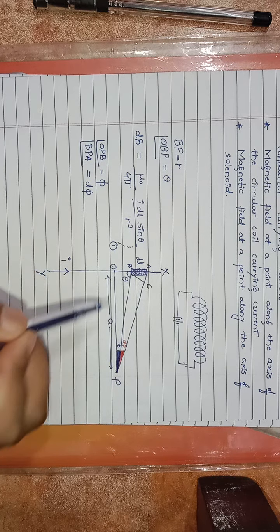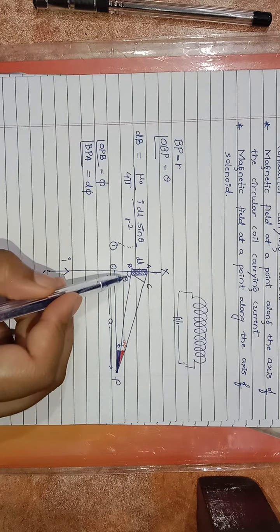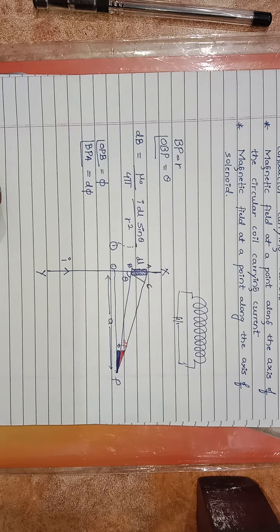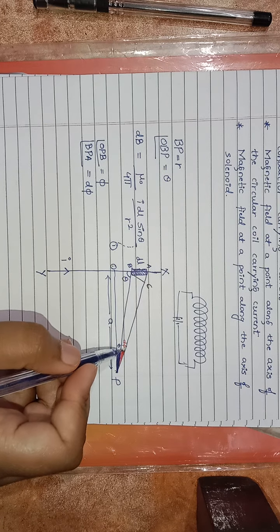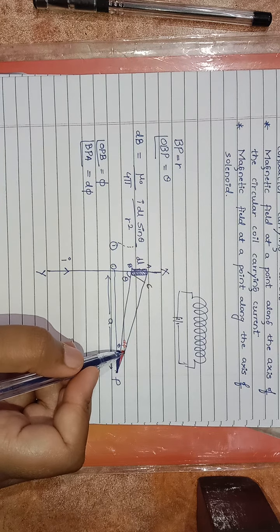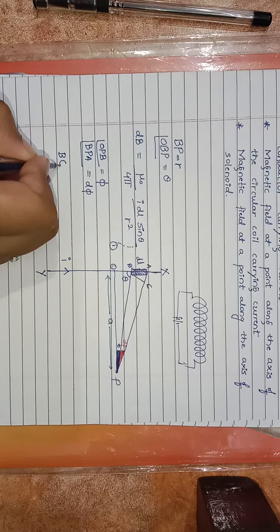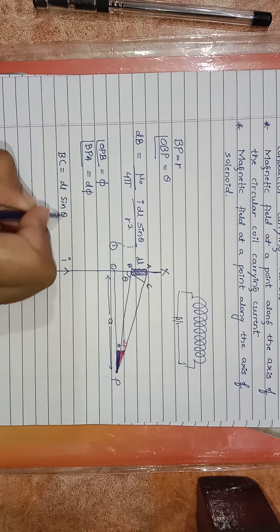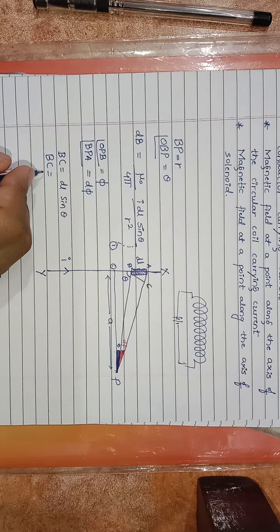Okay, then in this triangle BCP, can you write the value for BC in the triangle BCP? Why? Because here we are having the value d phi. Okay, d phi is the theta value, angle. If you apply sine theta over here, can you write the value BC as BC equal to dl sine theta? BC equal to dl sine theta, and BC equal to r d phi.